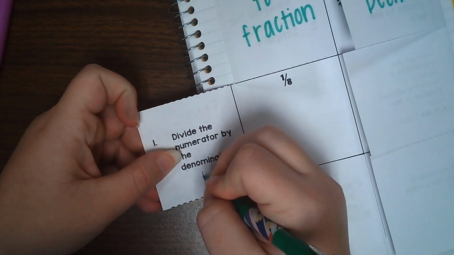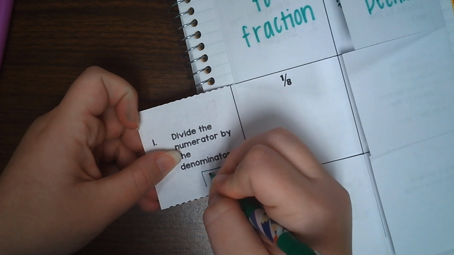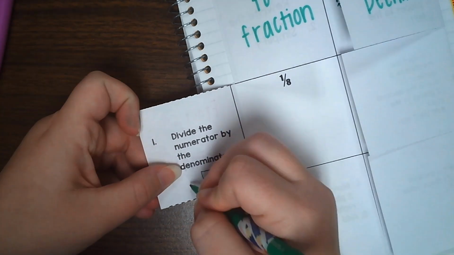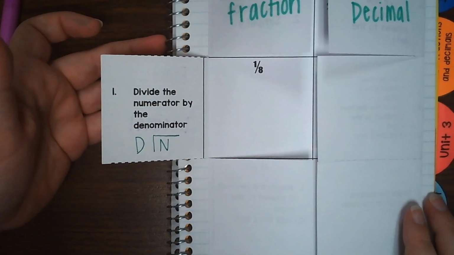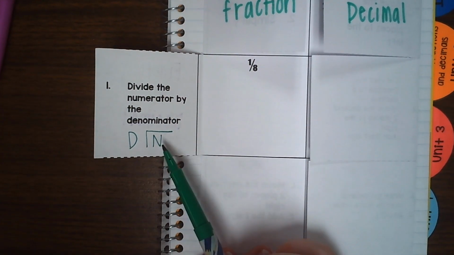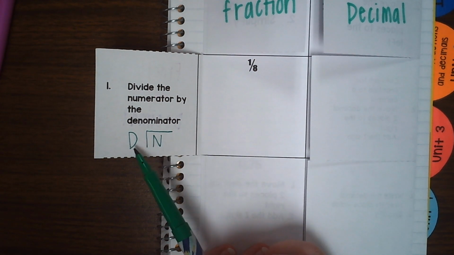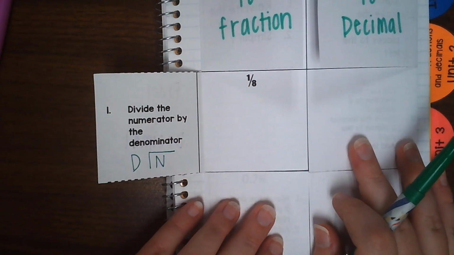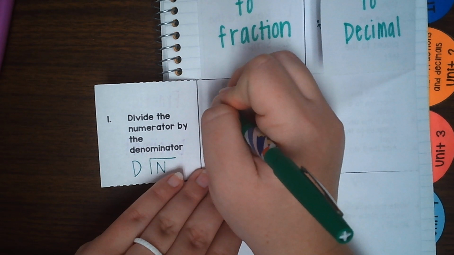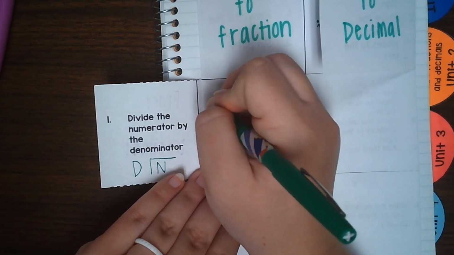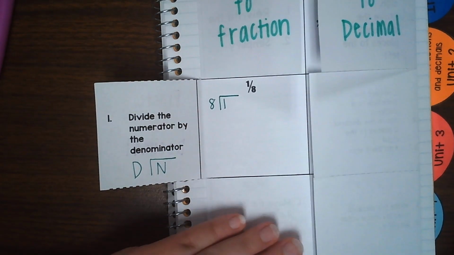The numerator goes inside the box. The denominator goes on the outside. Remember, it's like day and night. At night we go inside our house. During the day we play outside of our house. So, we put 1 inside of our box and 8 on the outside of our box.